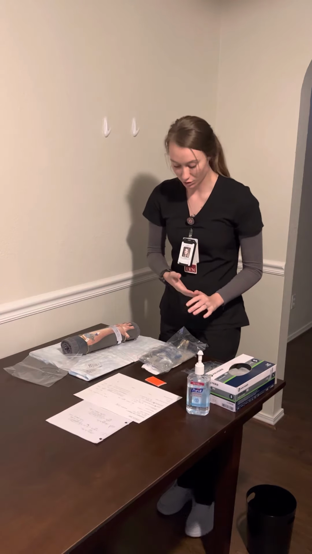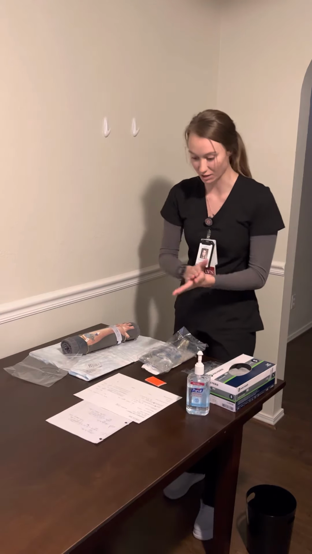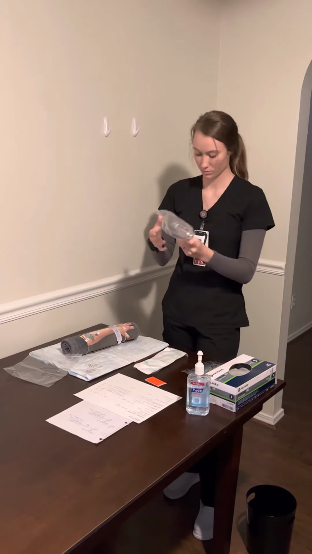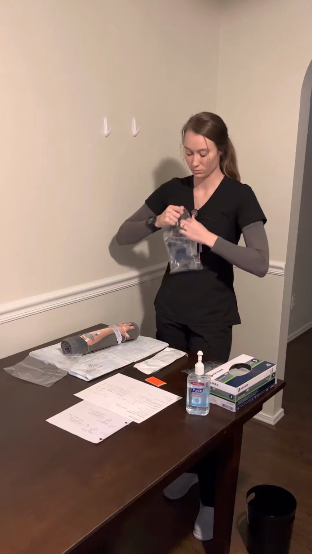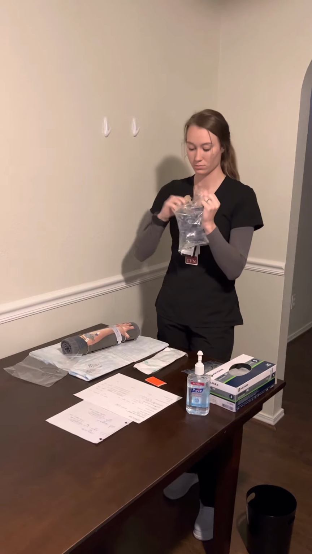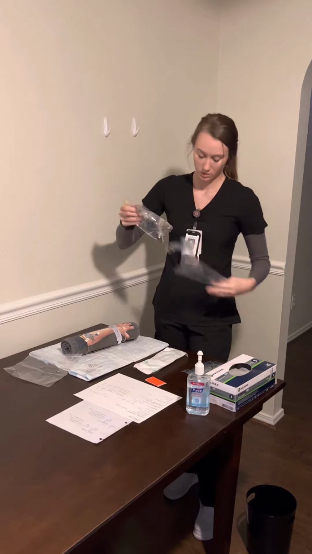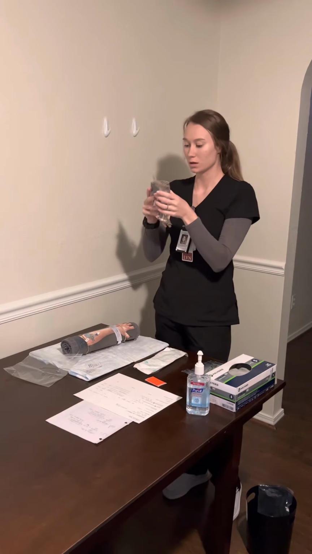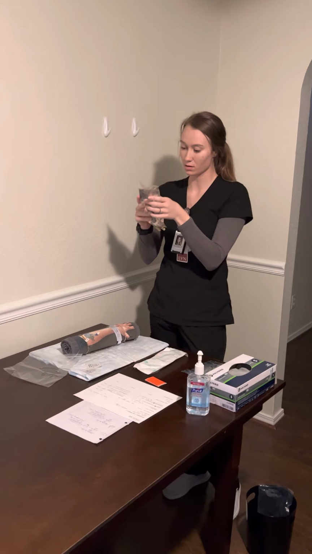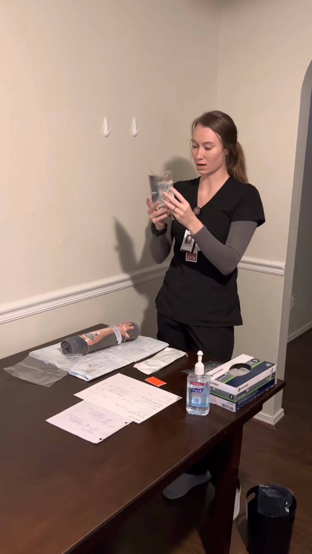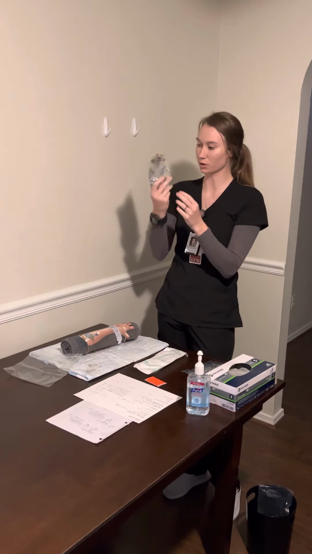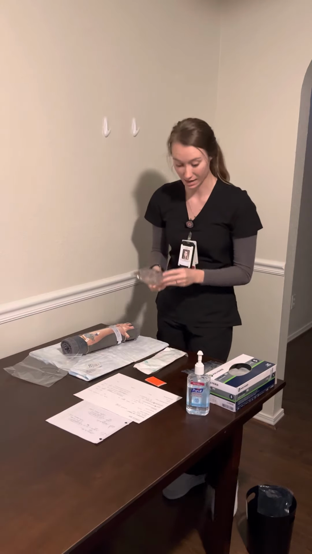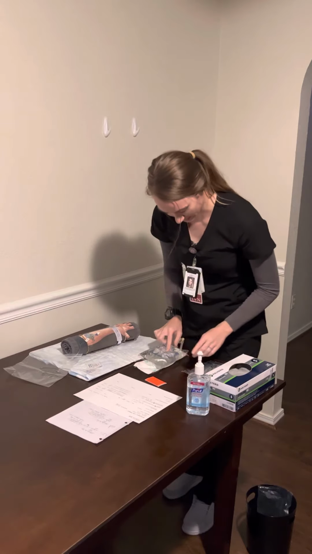So I'm going to inspect my medications. My sodium chloride has an expiration date of 5/27, so that is good. It's not expired. I don't see any floaties or particulate in the solution, and the package is intact. That was my second check.